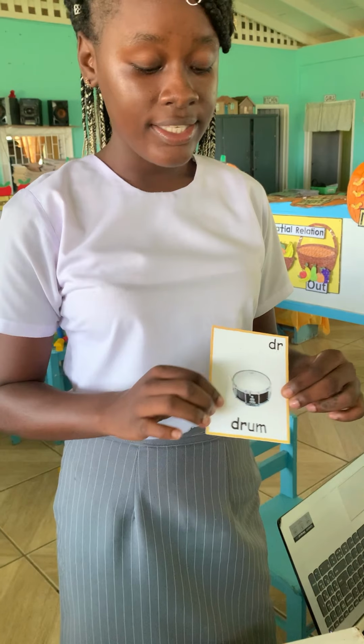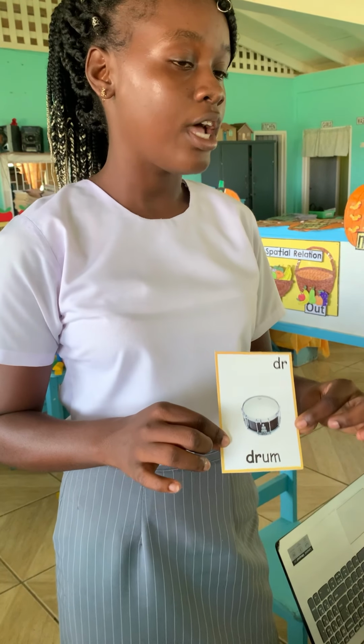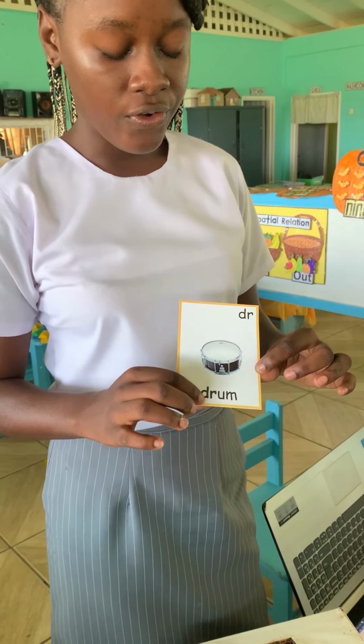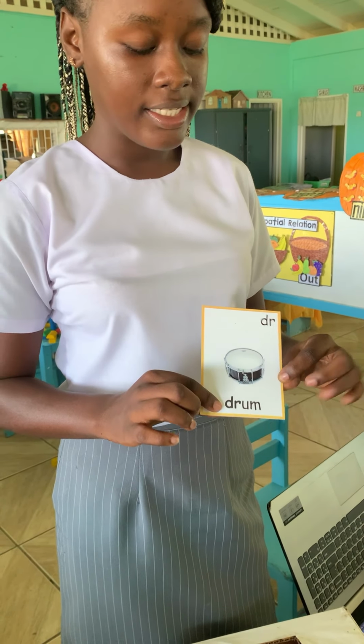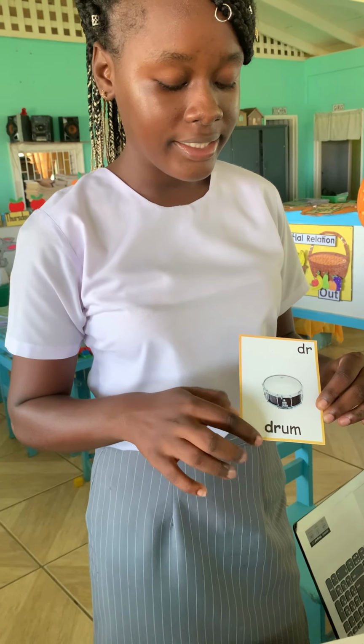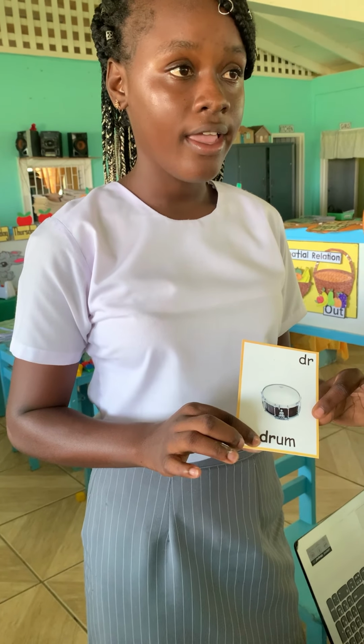Now let us say this word, drum. Say the word, drum. Now can you hear the d sound? Yes, there is a D at the front of this word, so it makes the d sound. So I am going to circle the D because the D makes the initial sound, okay?